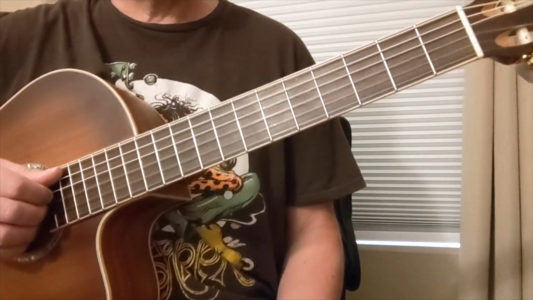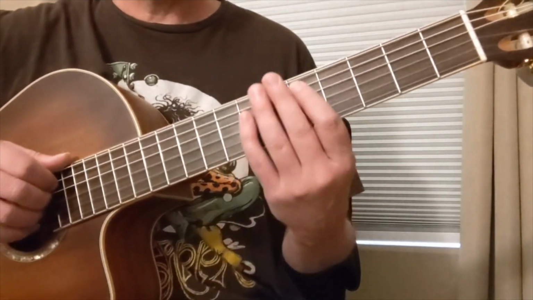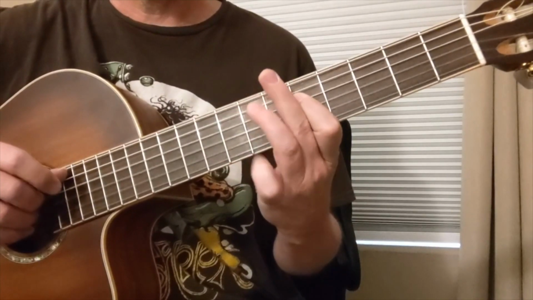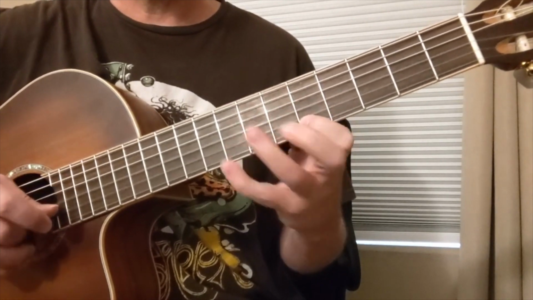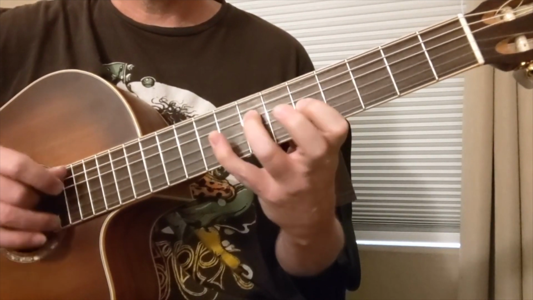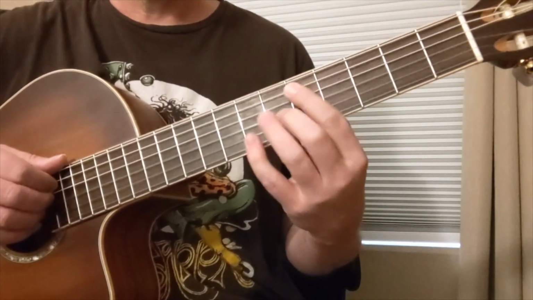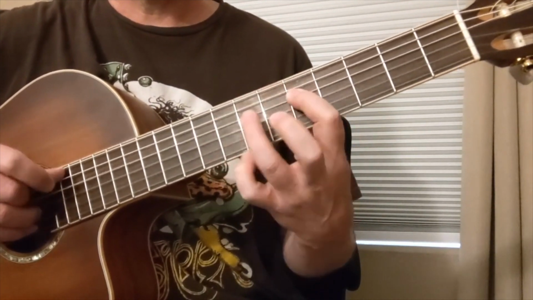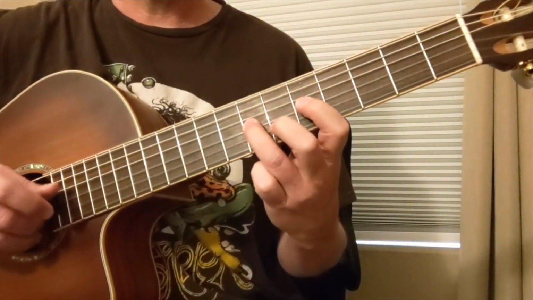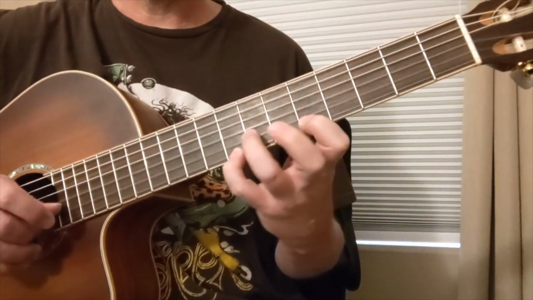Okay, another thing we could do is look at the minor pentatonic for D. We'll start in that area we're already in. So that's going to be 5, 8, 5, 7, 5, 7, 6, 8, 5, 8.